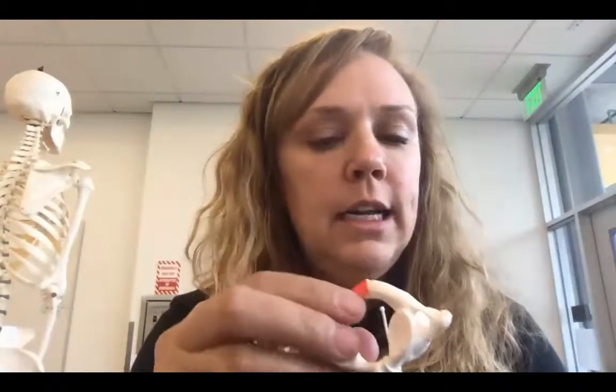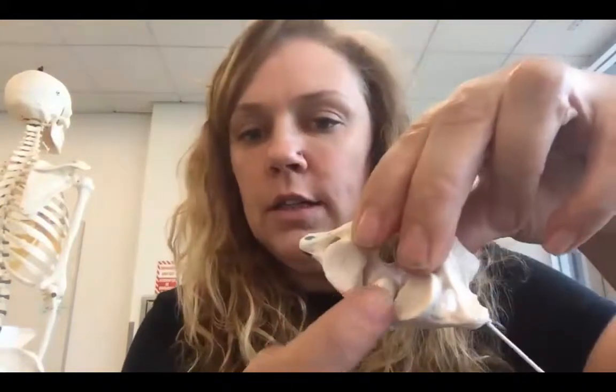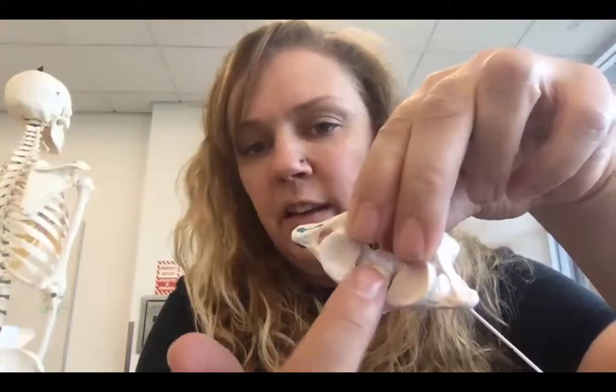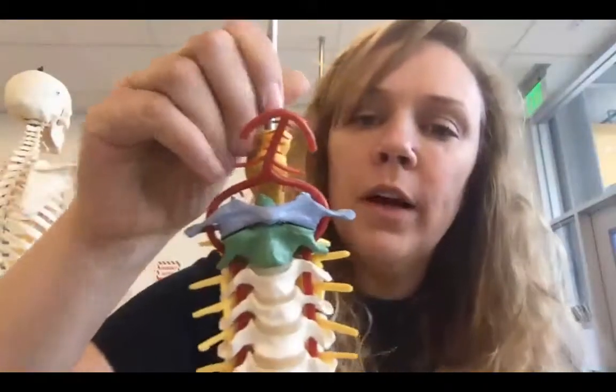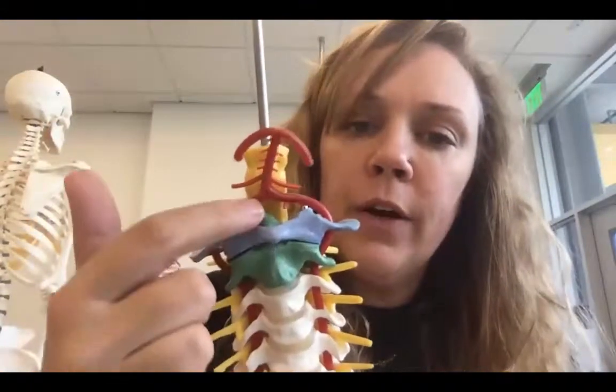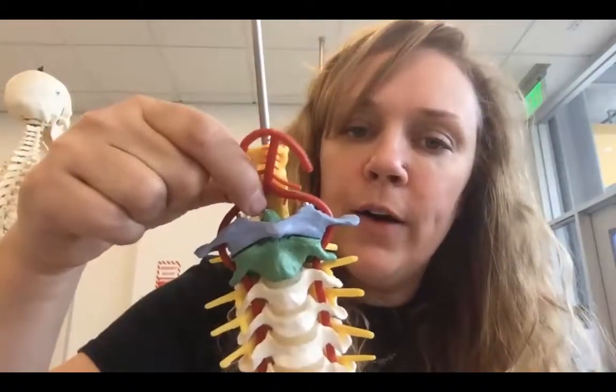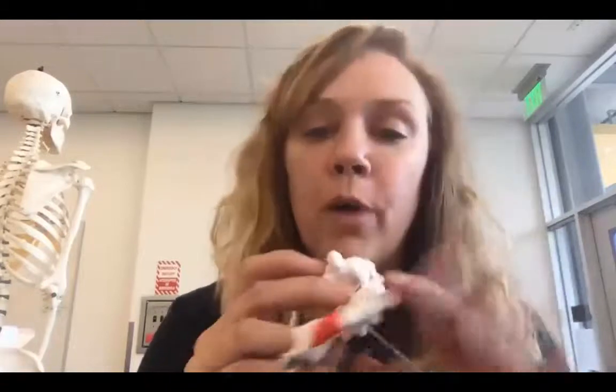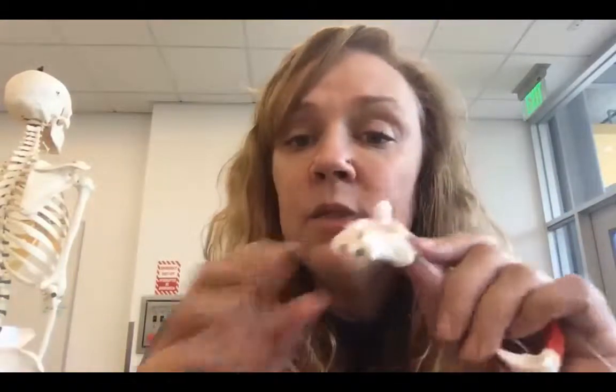Now, right underneath this, where this fits like this, you'll notice that this little hole, or this little divot, comes up here. You can see it right here. Do you see how the blue is here and the green? And then you can see that part of that green is coming up here. Well, this is the C2 vertebra.